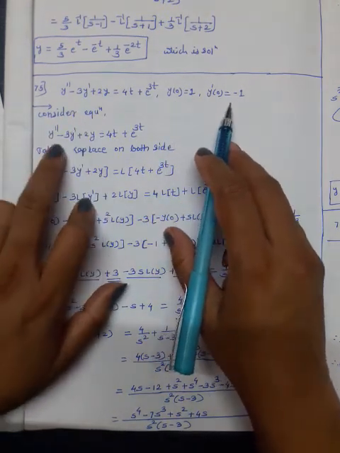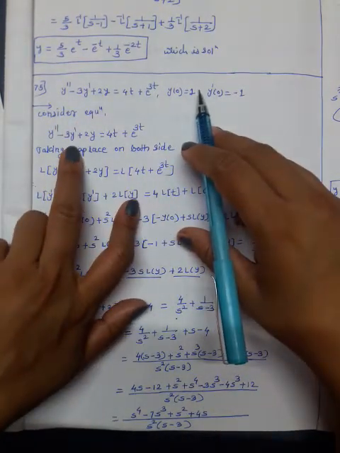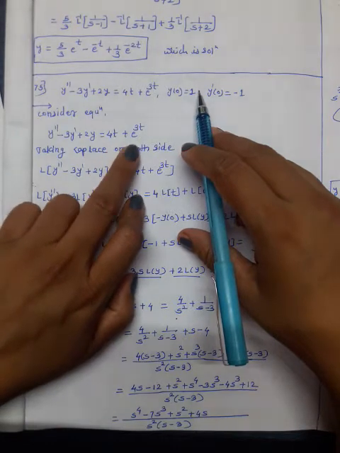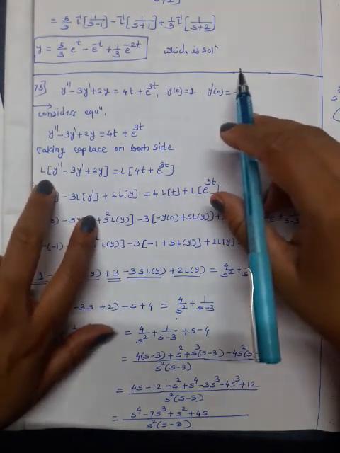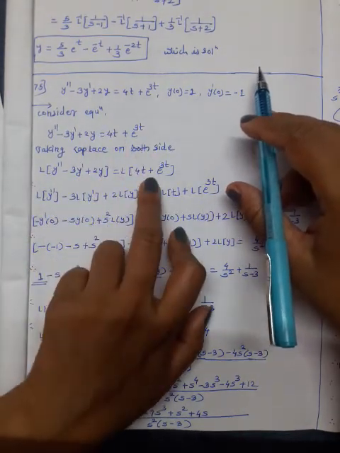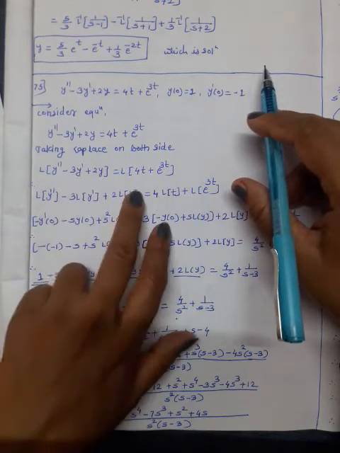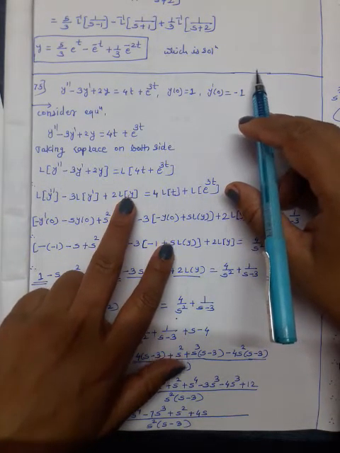Now consider this equation as it is. Write down the equation as it is. Y double dash minus 3y dash plus 2y is equal to 4t plus e raised to 3t. Now the first step will be taking Laplace on both sides. Therefore take Laplace on both sides. We get L of this is equal to L of this bracket. Now take Laplace inside the bracket, and at a time take the constants outside the bracket.